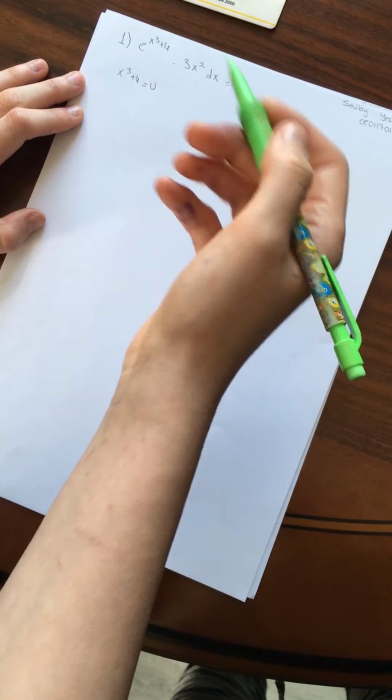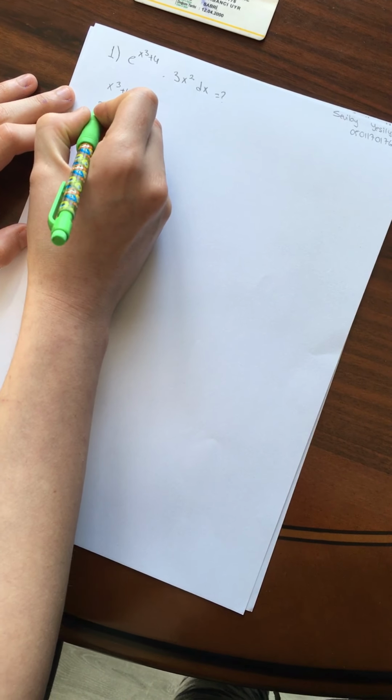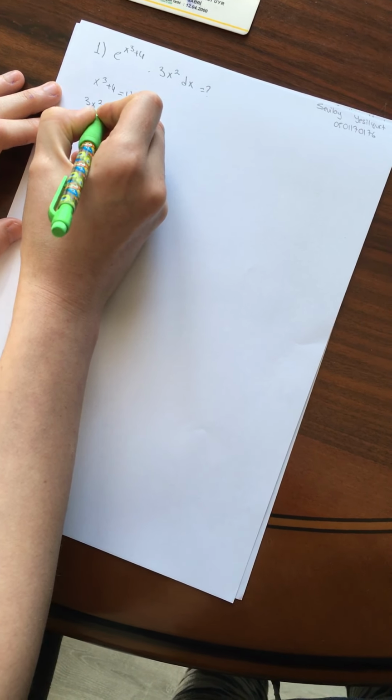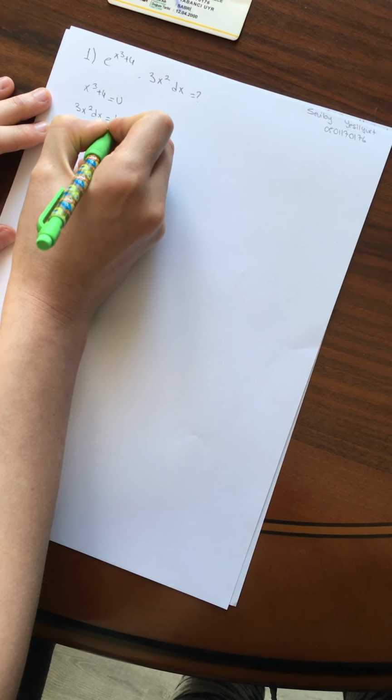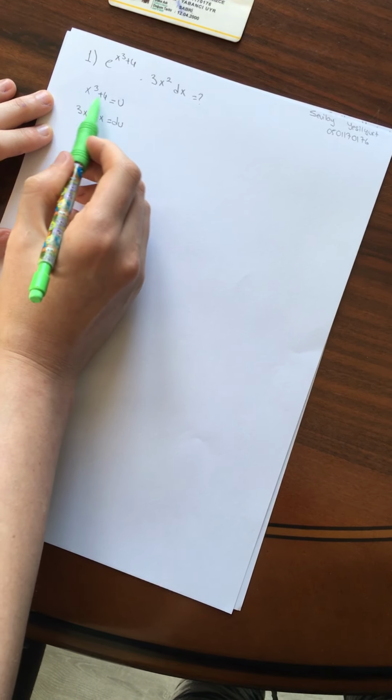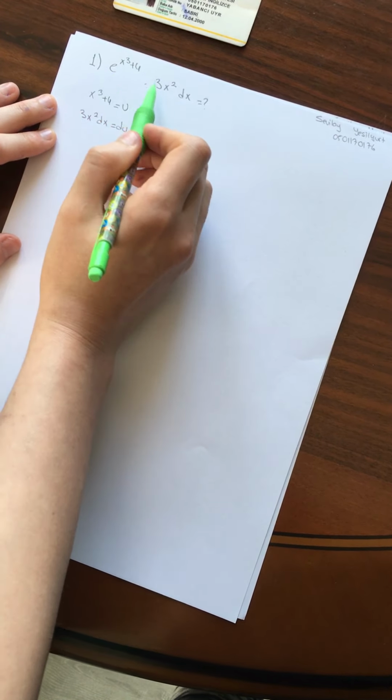When we take the derivative, we can see that one and that one in the question.